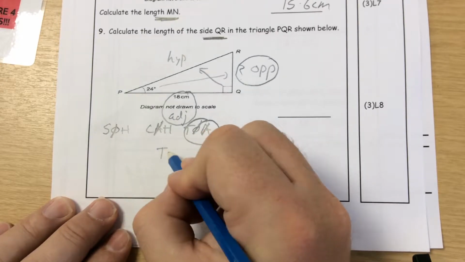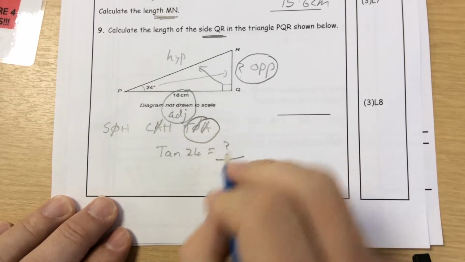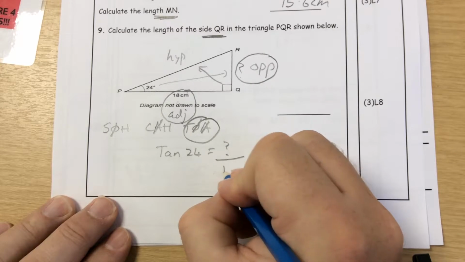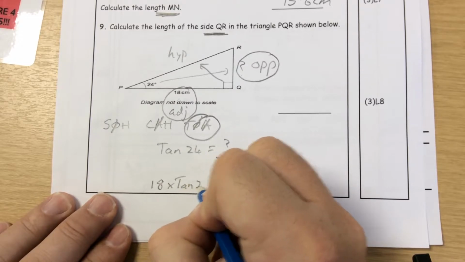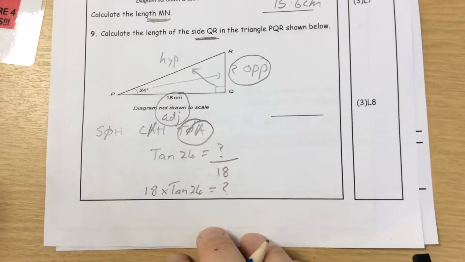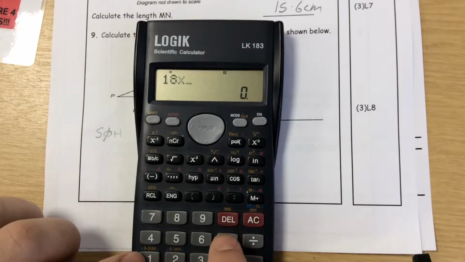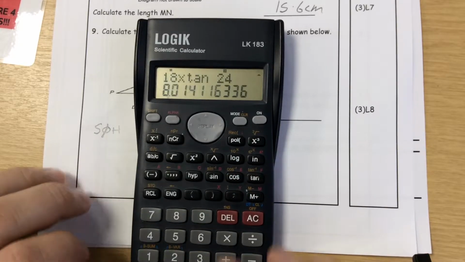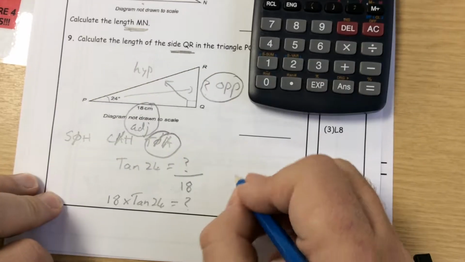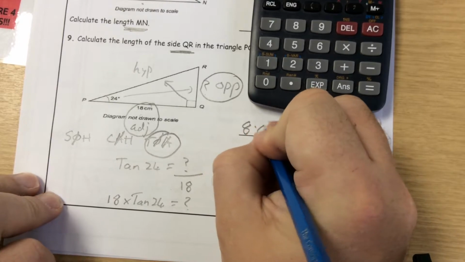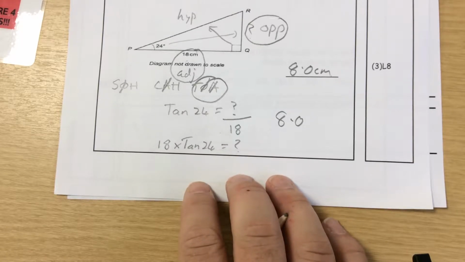So T stands for tan, so it's tan of the angle equals the opposite, which is what I want to find, divided by the adjacent, which is 18. The opposite of divide by 18 is times 18, so it becomes 18 times tan 24. On the calculator, make sure it's in degrees, because you're dealing with degrees unless you're A level. 18 times tan of 24 to one decimal place is either 8.0 or 8.1. Because of the 1, it stays as 8.0. So it's 8.0 centimeters. And that's how you do that question.